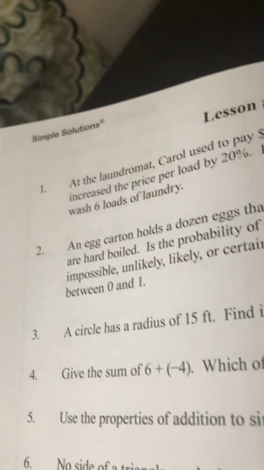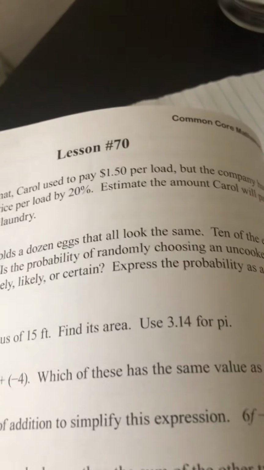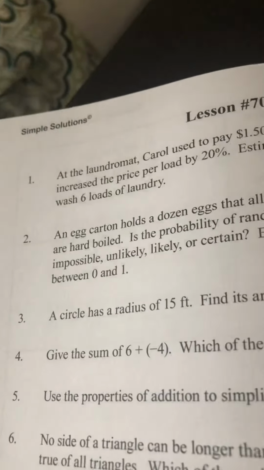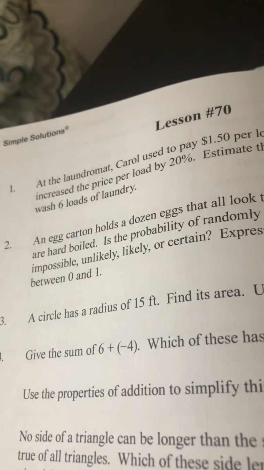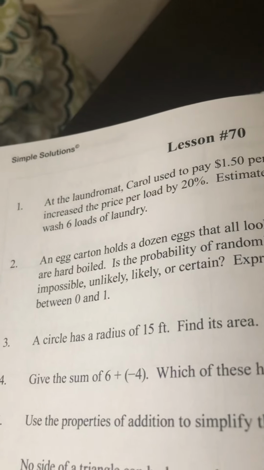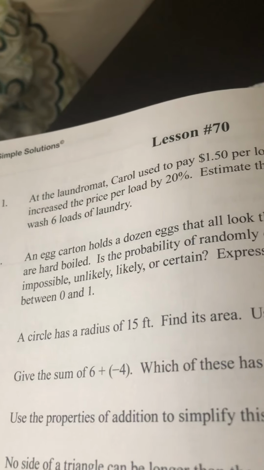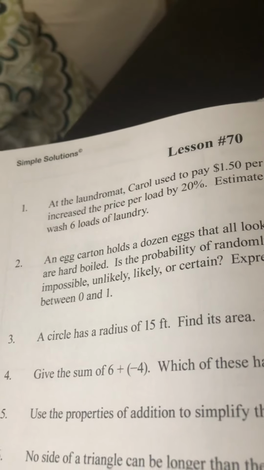Alright, so now we're on lesson 70. Lesson 70, we have another circle equation. It says a circle has a radius of 15 feet. Find its area. Use 3.14 for pi. So just like that last one, use the formula. Area equals pi r squared. Your radius is 15, so you sub in 15 for r and 3.14 for pi. And just use that formula to solve it.